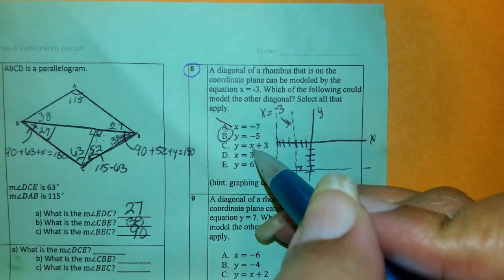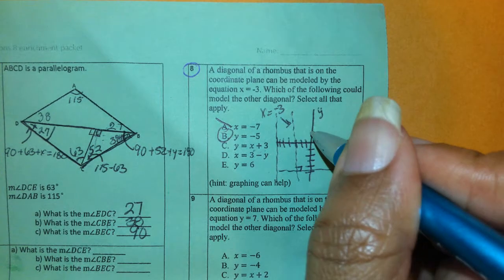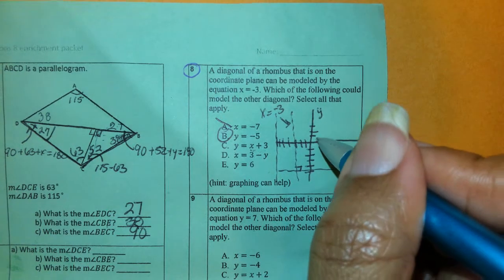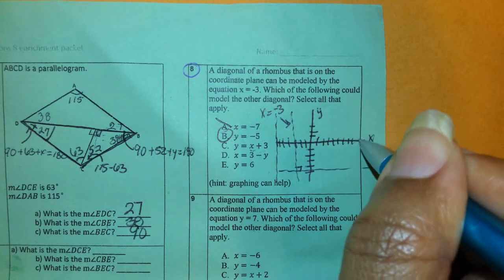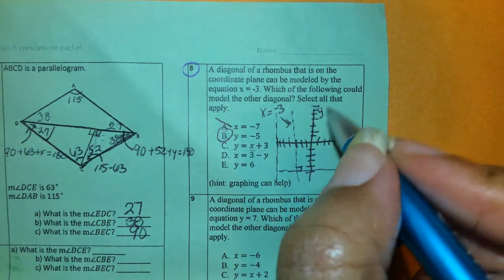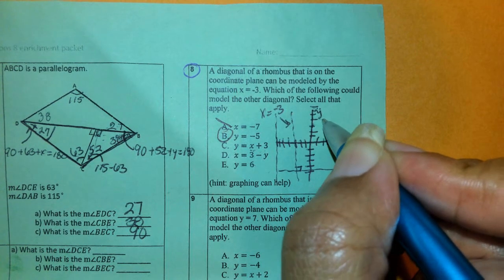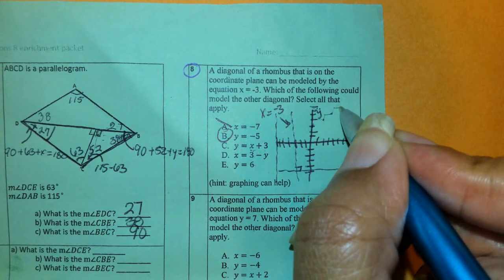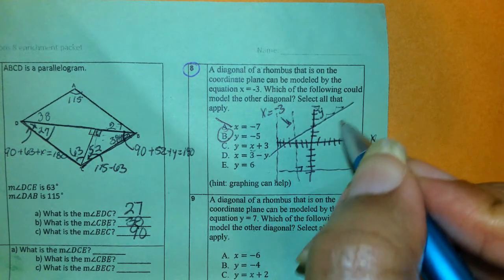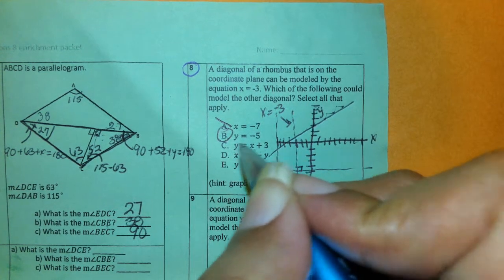When we test Y equals X plus 3, remember we have to start off up at 3. 1, 2, 3. And because our slope is positive, 1 over 1, we're going to go from here, up 1 over 1, up 1 over 1, up 1 over 1 to make our slope. So does this intersect? It does intersect. But does it make a right angle with this? It does not. So it cannot be an answer.